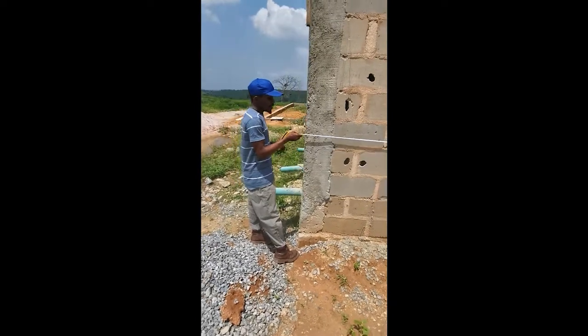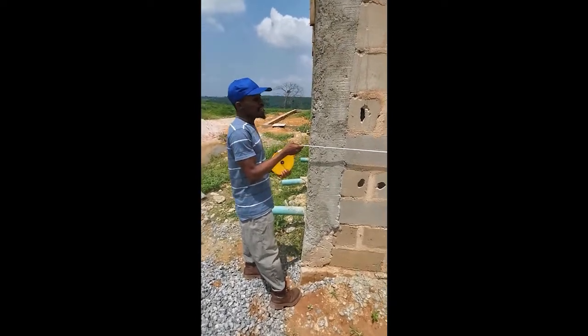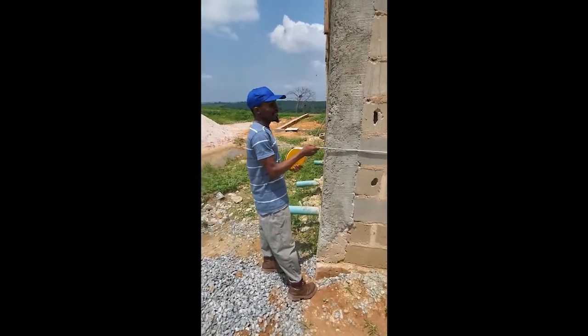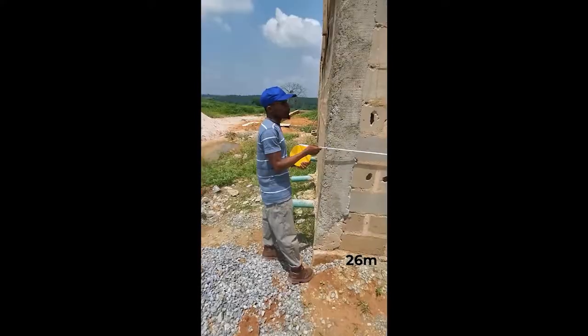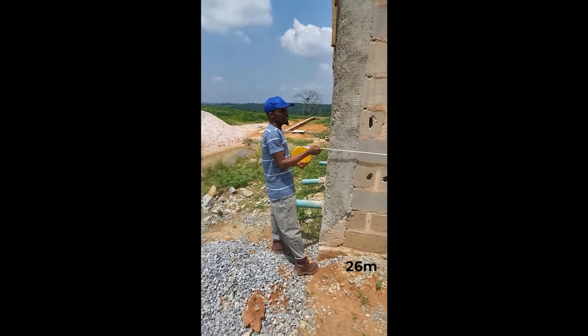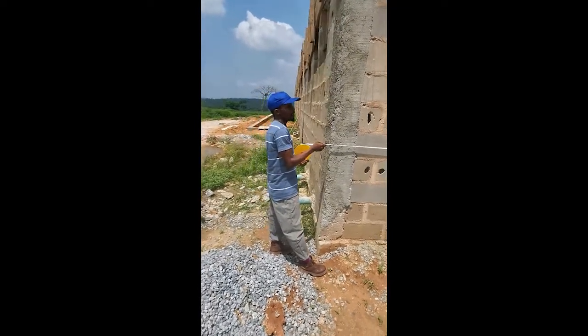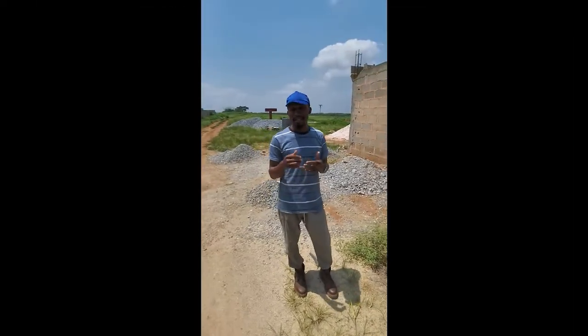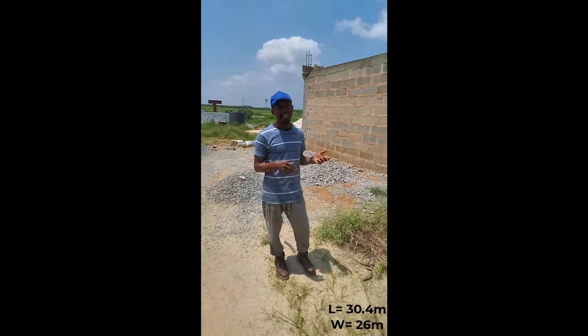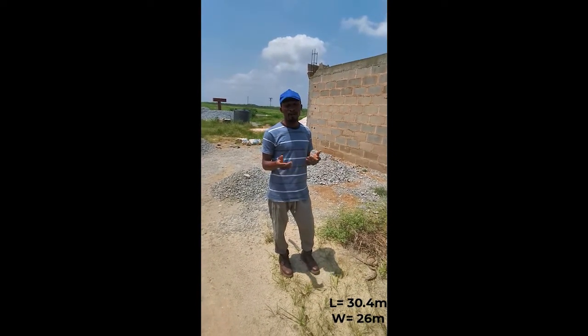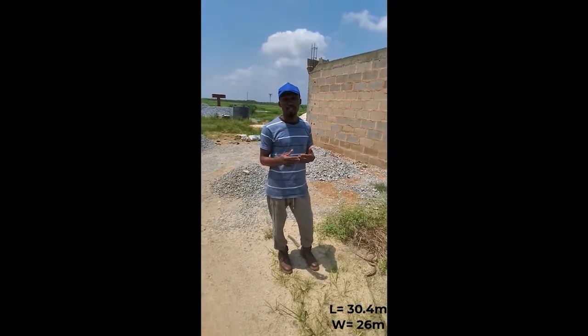Yes, okay. Now what I'm seeing is 26 meters on the dot. As you can see, the 30.4 is the length, while the 26 meters is the width. As we have now determined the dimensions, we know that the length is 30.4 meters, while the width is 26 meters.